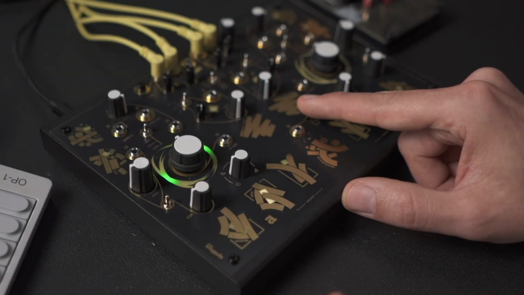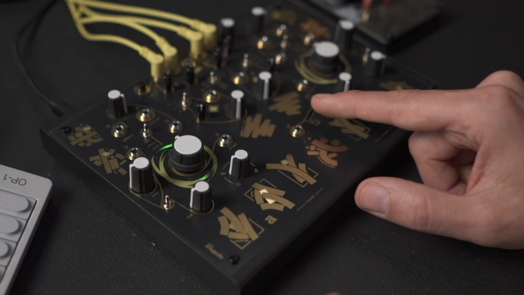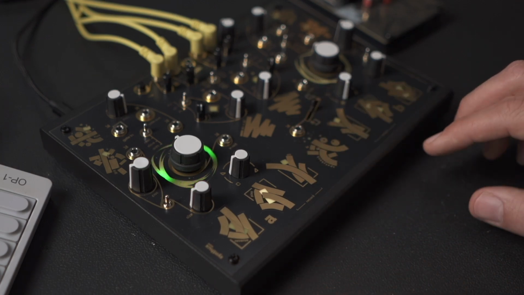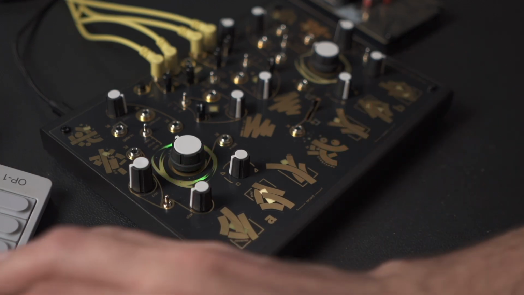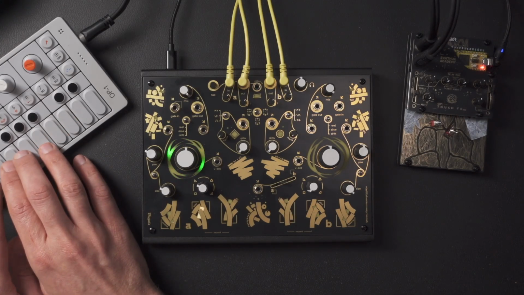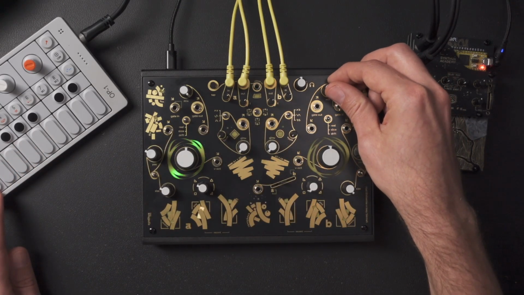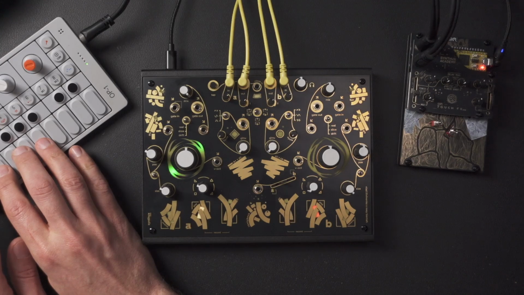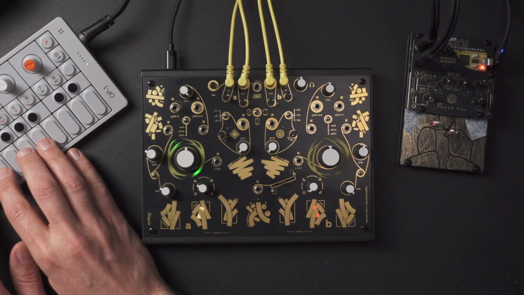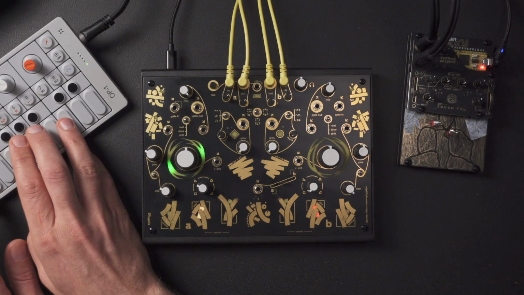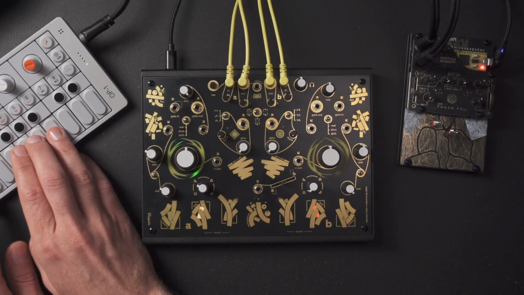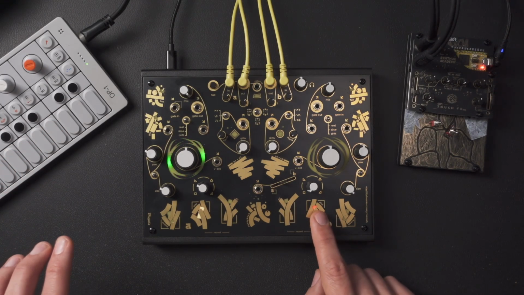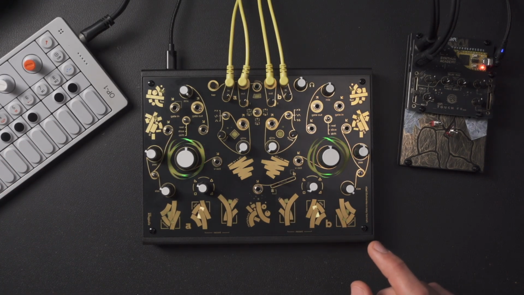Cool. Now let's mix deck B and arm record. Gonna change my mix to the center so I can actually hear what I'm doing. Great.